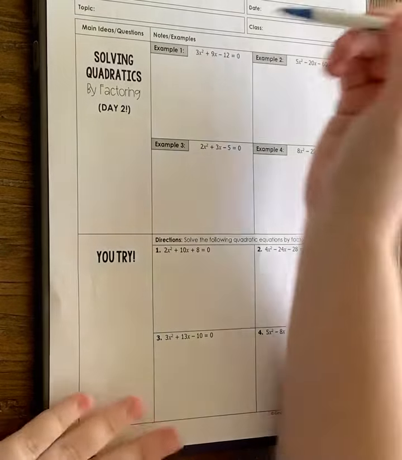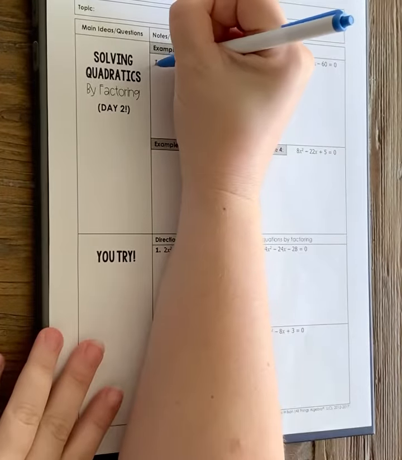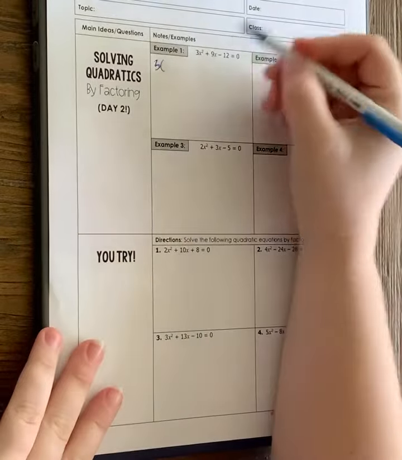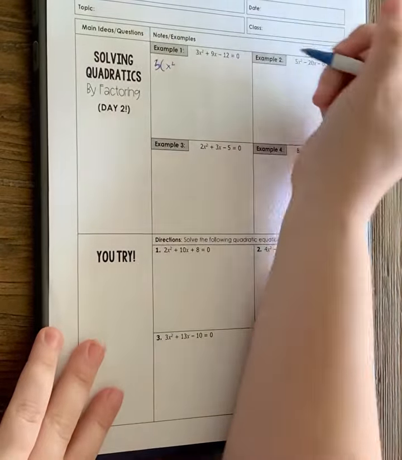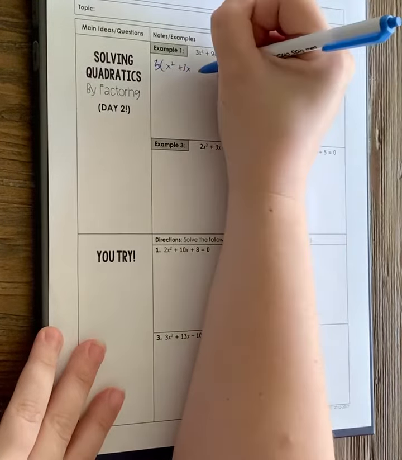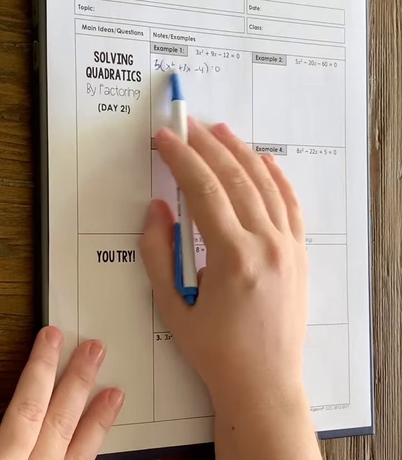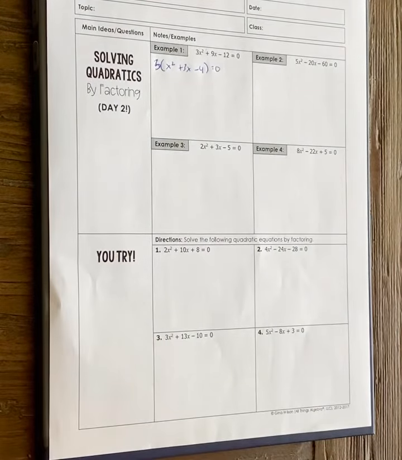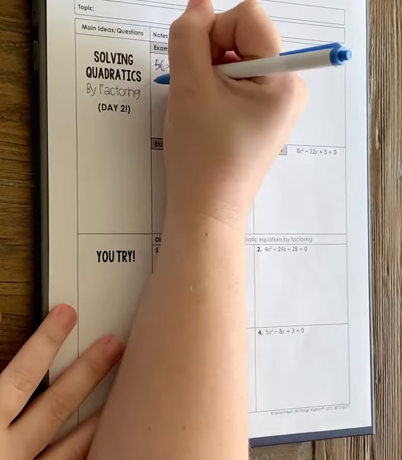Okay, so on this first one, we have a 3 that we can factor out of the whole thing. So 3x squared divided by 3 is x squared. 9x divided by 3 is 3x. Negative 12 divided by 3 is negative 4. From there, what's in parentheses, can we factor that again? Yes, because we can do basic factoring with that. So that 3 that we took out, we just pull it down.